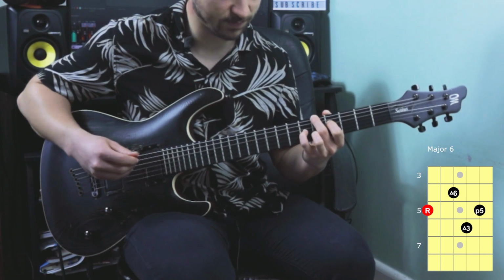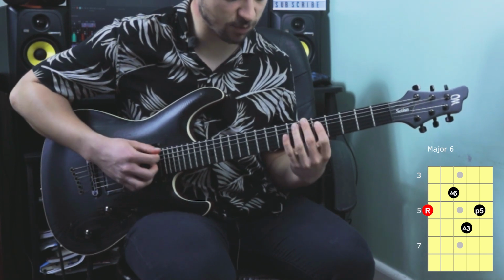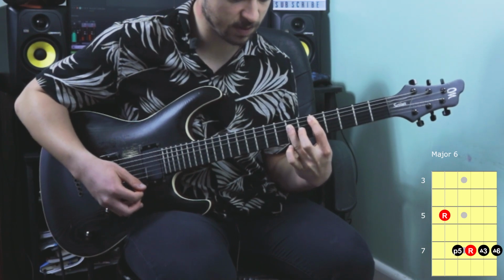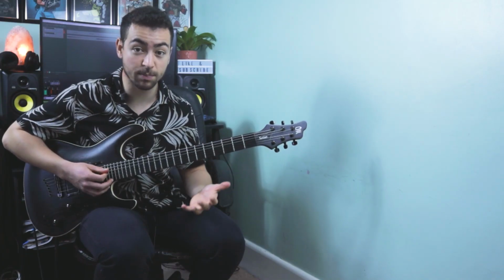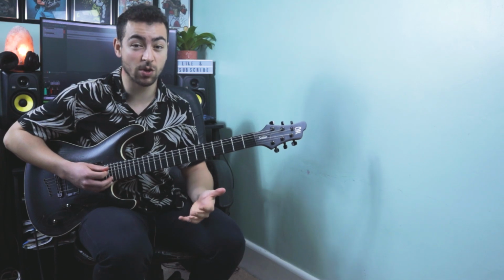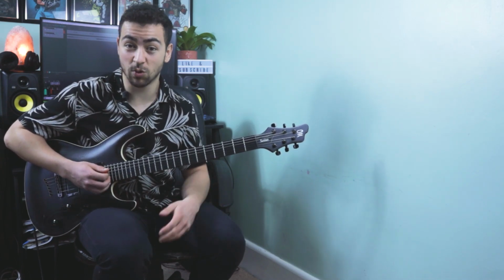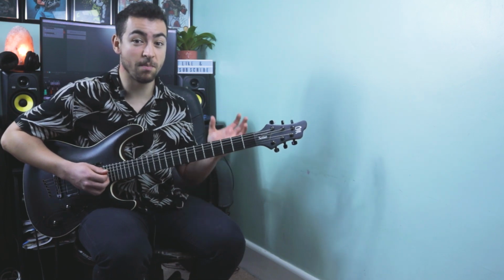Root on the 6, and then root on the 5. There are, of course, other ways to play all of these chords, but I'm just showing you my go-to and favorite voicings for them. Let's move on to the next chord, chord 3, and that is the major 7 chord.